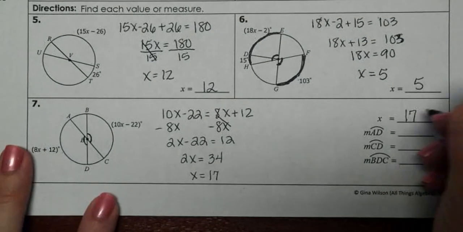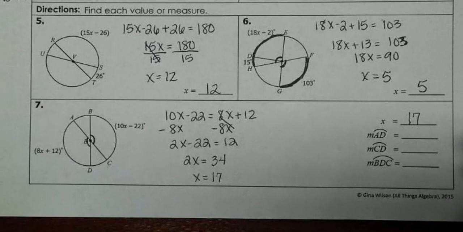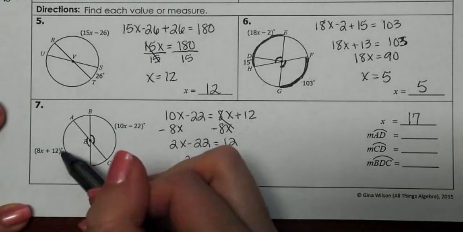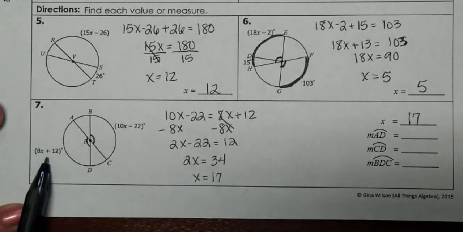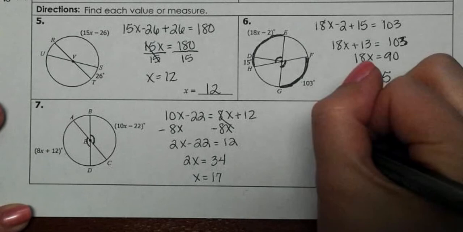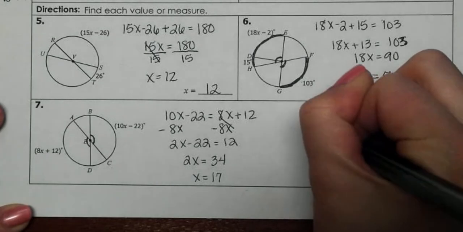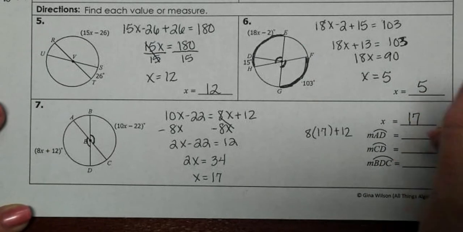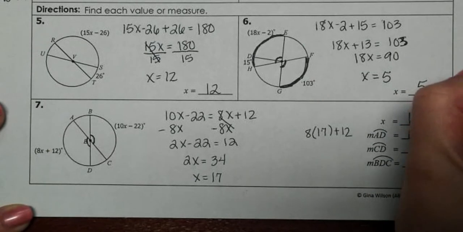And now we need to plug that in and find out what the arcs are that it asked for. So it asks for arc AD first, and we have an equation for that. So arc AD is from A to D here, and the equation would be the 8x plus 12. So I'm going to take 8 times 17 plus 12, and I would end up with 148 degrees.